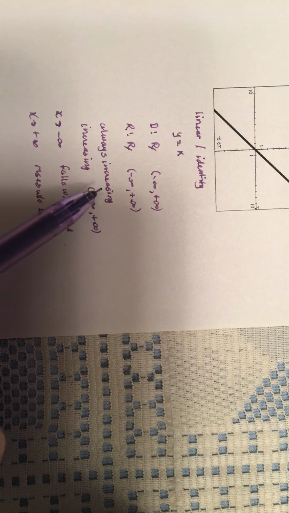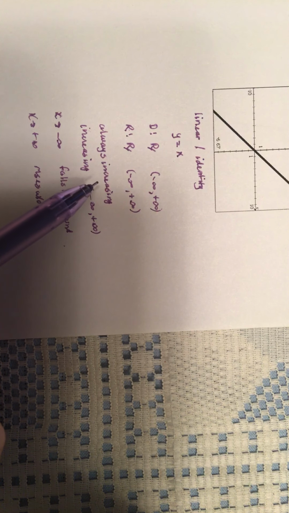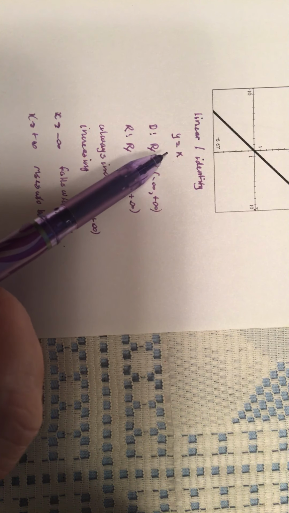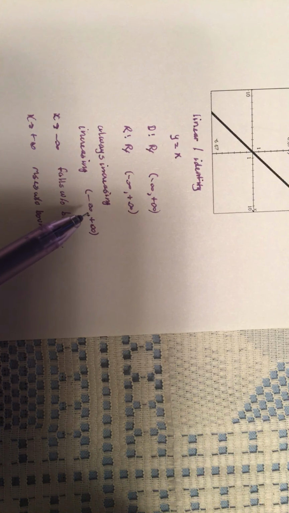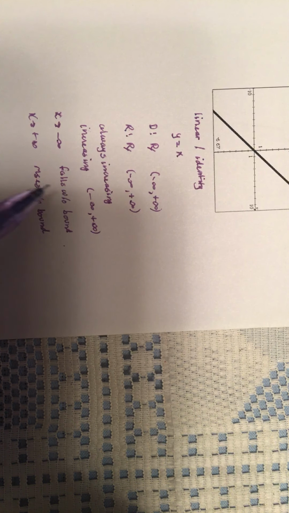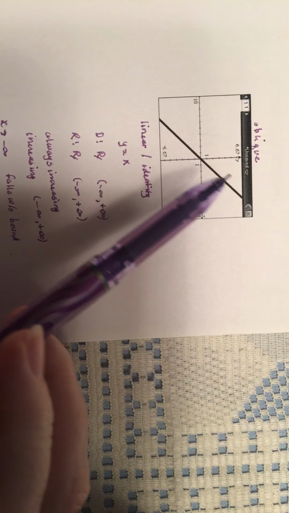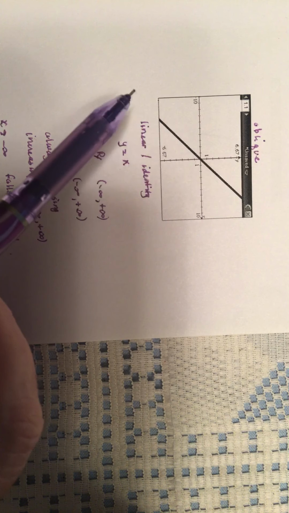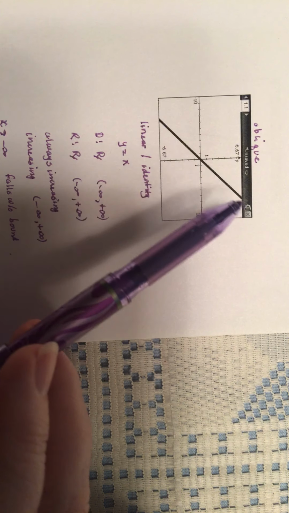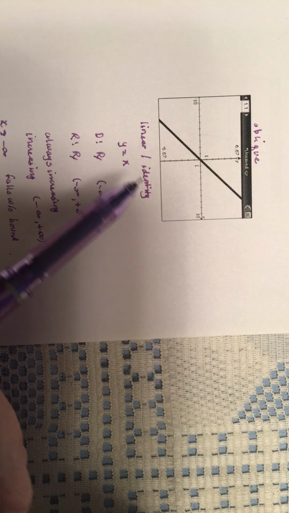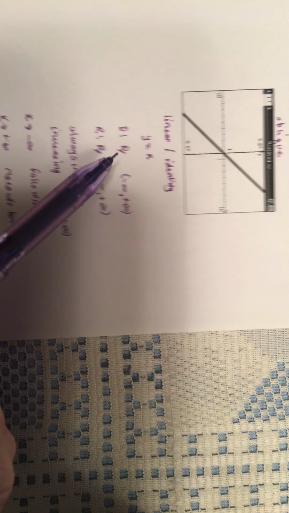But this can be, if I want to talk about the slope, not just this original function. If the slope's negative, it's always decreasing, and then these two change. But when we talk about the parent itself, just the parent function, this is called the identity or the linear function.